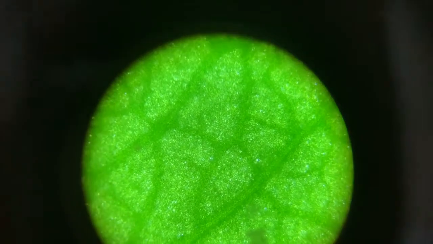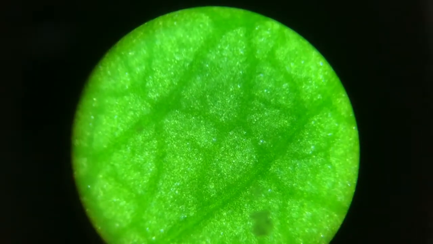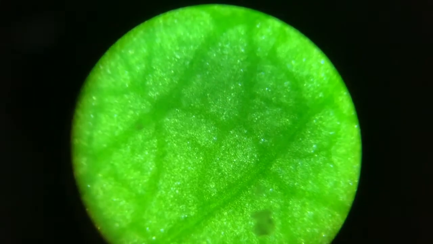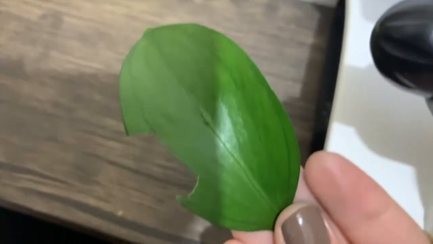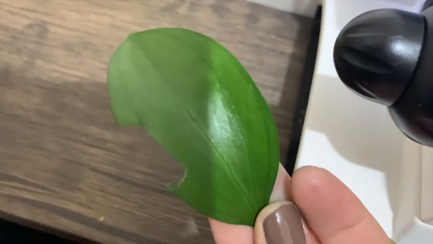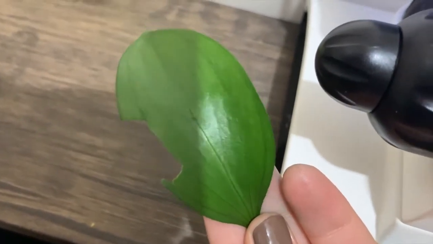And here is our last view, the most zoomed in view. Here we can see some of the capillaries too. And all of those little dots. And all of that is what we see when we look at a leaf really close up. Isn't that super cool? It's a leaf super close up.